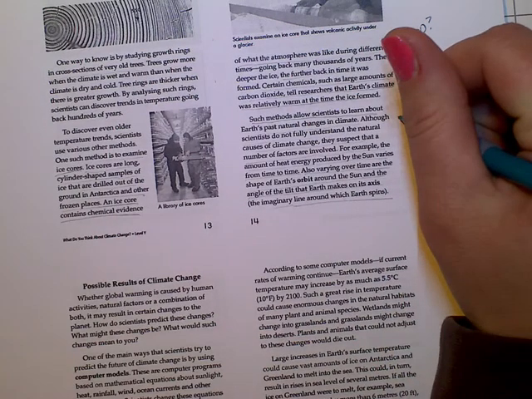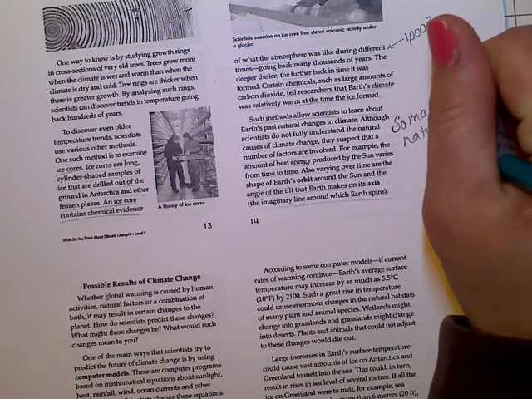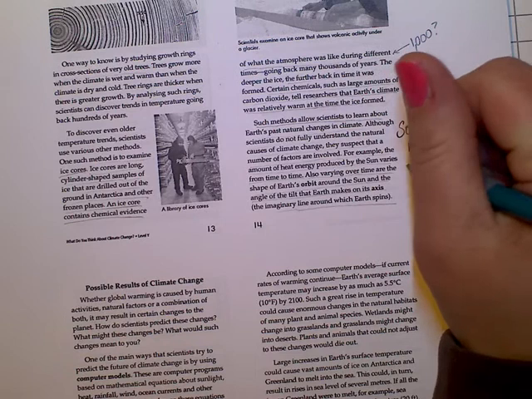So these are so many natural possible causes.